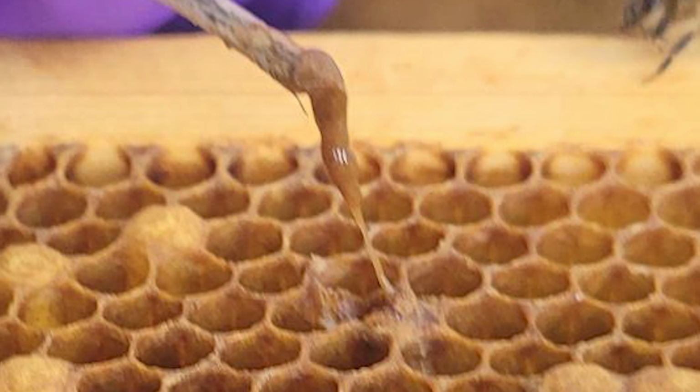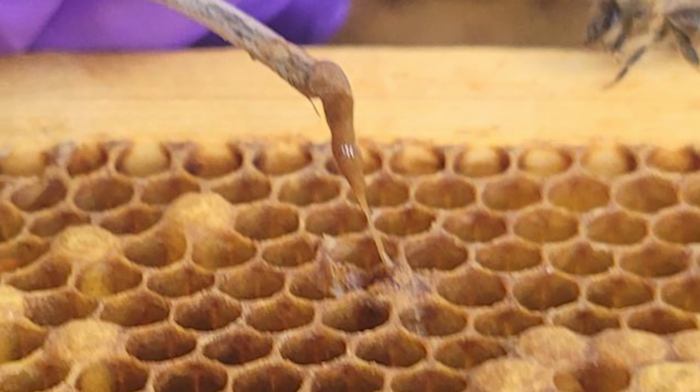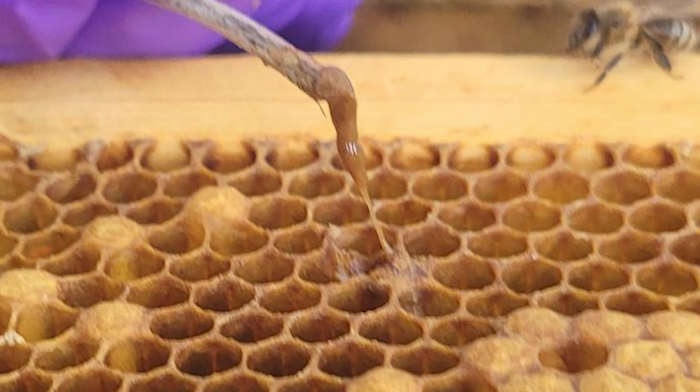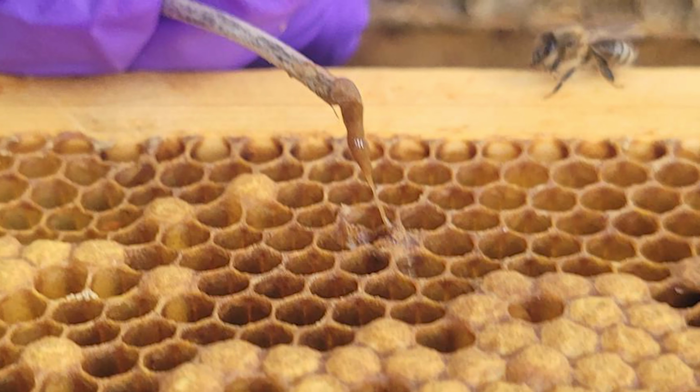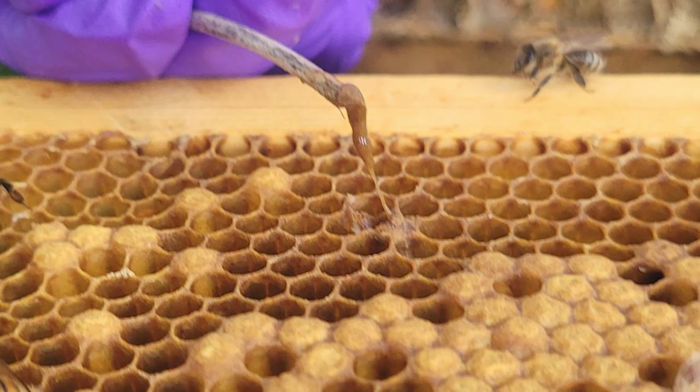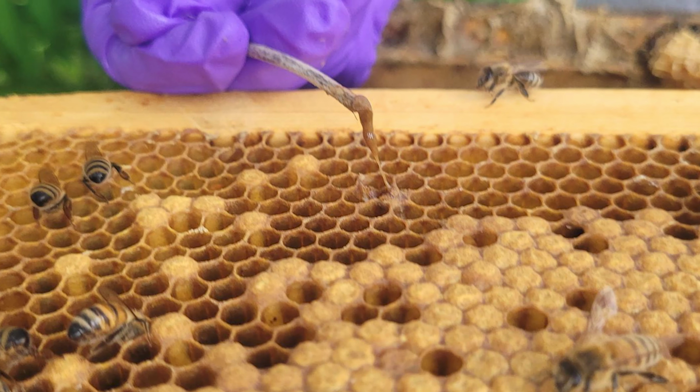On the other hand, if you stir the contents and you slowly pull out that stick or that matchstick and you get this long, stringy, snotty looking rope that slimes out of the cell with the stick that goes longer than a centimeter, that's another particular thing that beekeepers look for when they're trying to diagnose American foulbrood in their colonies.